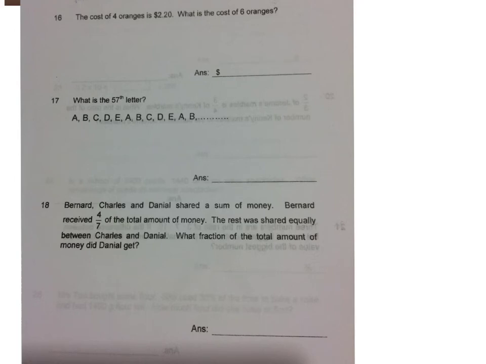Okay, we move on now to question 16. The cost of 4 oranges is $2.20. So 4 oranges is actually $2.20. 2 oranges will be half of it, which is $1.10. 6 oranges becomes 3, will be $3.30. So your first answer is $3.30.